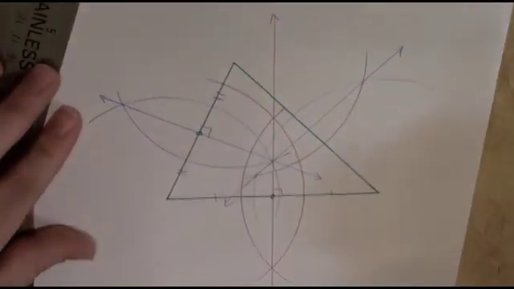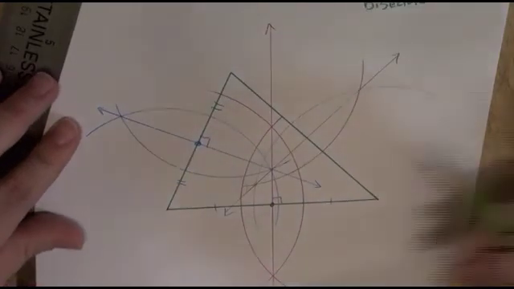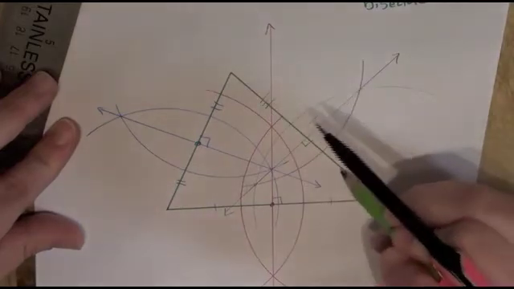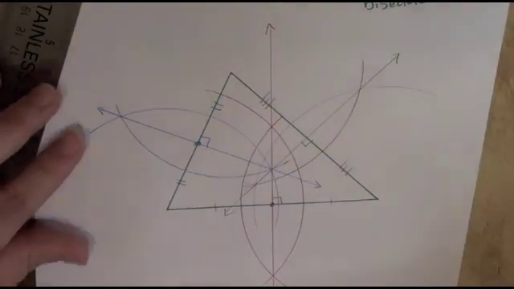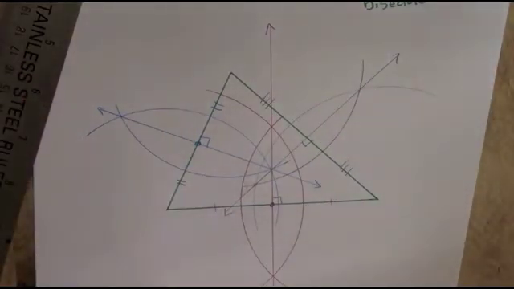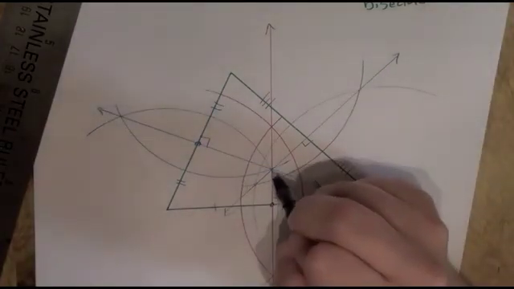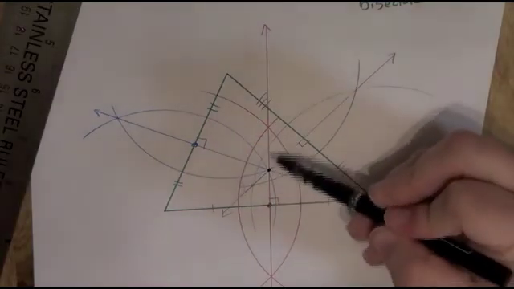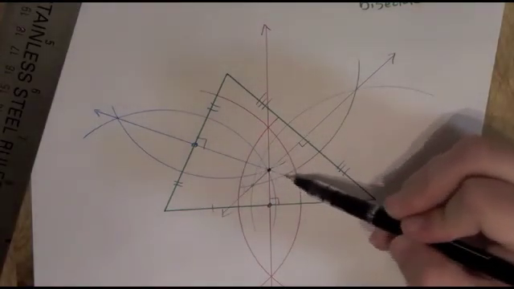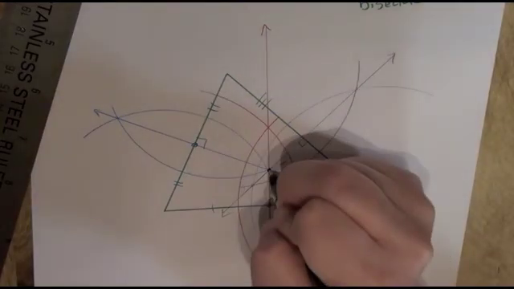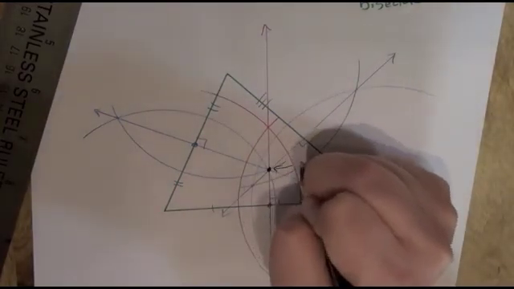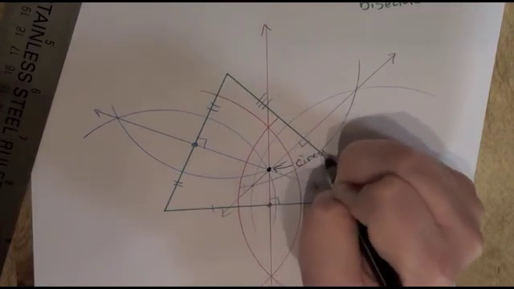Make it a line, add a 90-degree mark because it's perpendicular, and some congruency marks. And notice, almost perfectly right here, our pencil line crosses the red line, which crosses the blue line. And this point right here is the circumcenter.